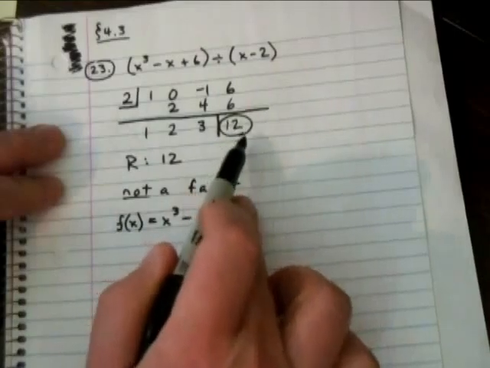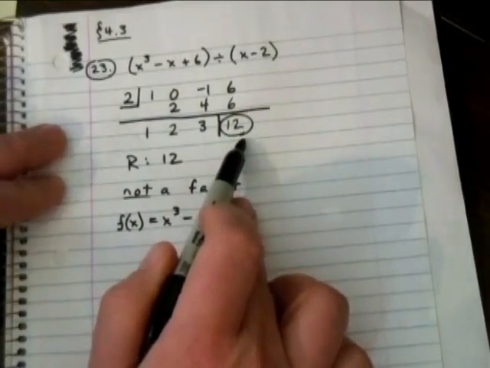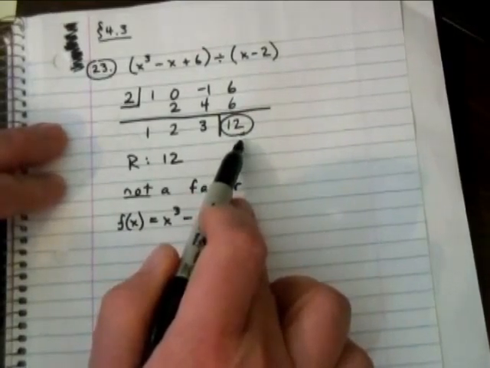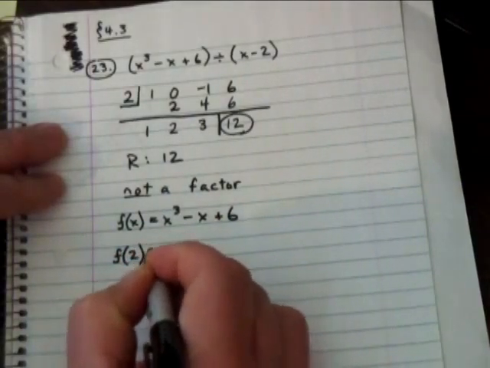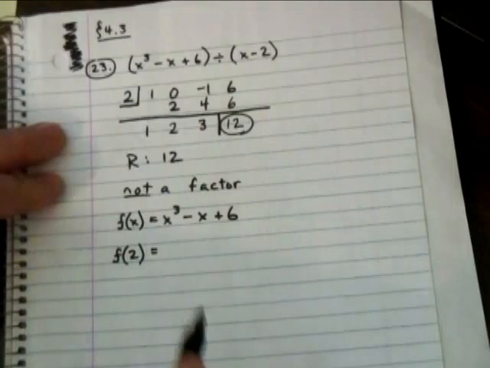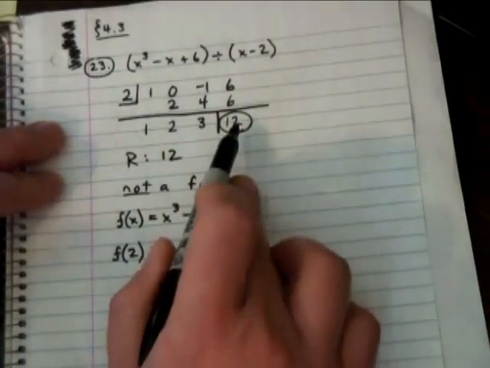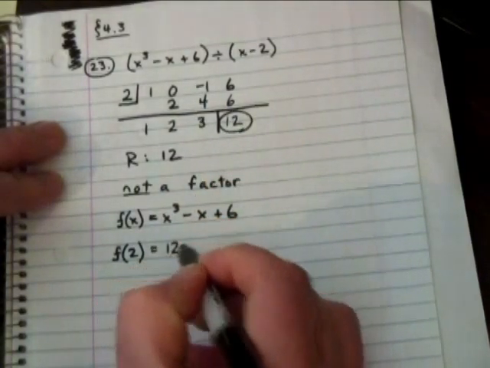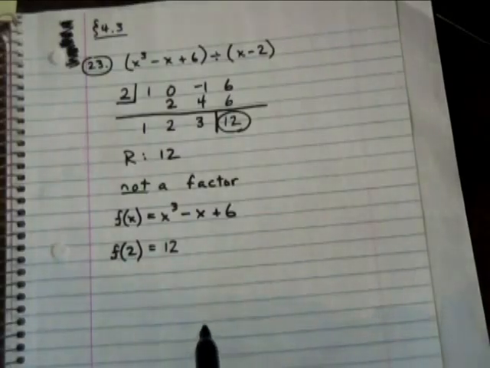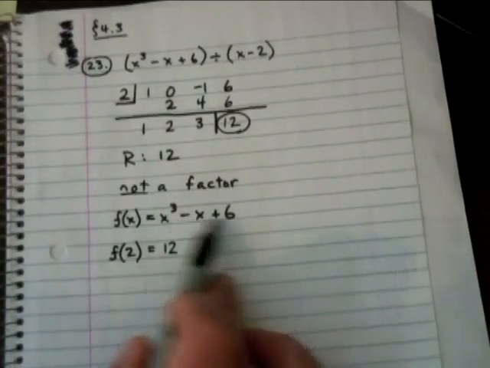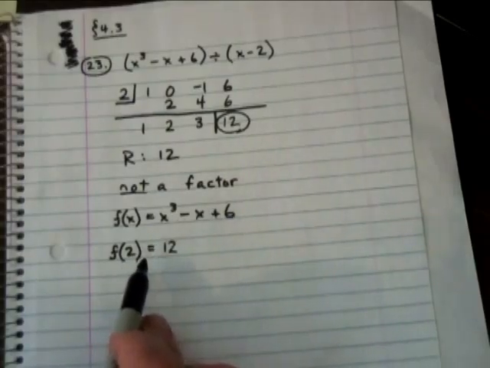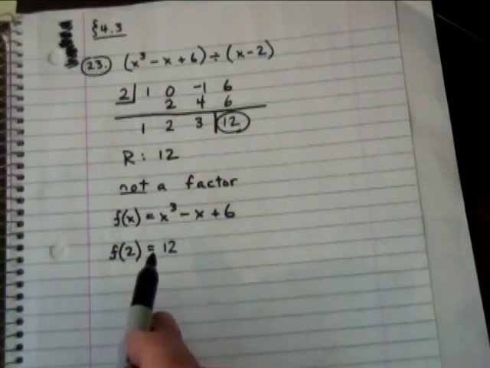doing this division and finding the remainder is equivalent to finding a function value. In other words, if you plug the number 2 into the function, since that's the number that's in this half box, that will give you 12, since that's the remainder that we found with synthetic division. And you can check to make sure that that works by plugging 2 in and doing the calculations, but that will work every time using the remainder theorem.